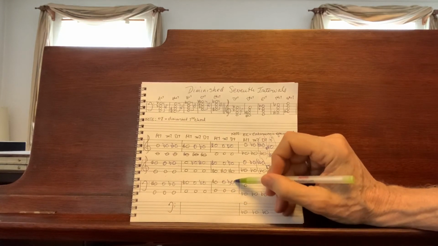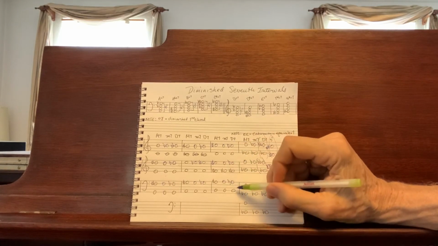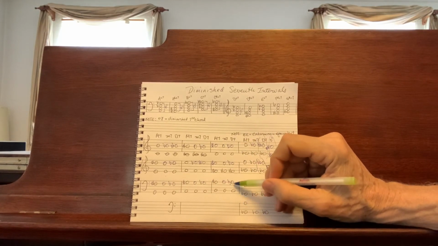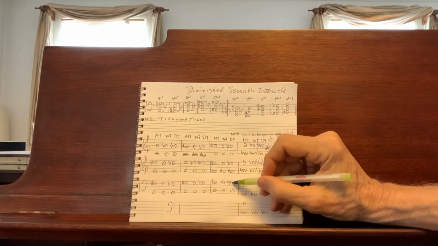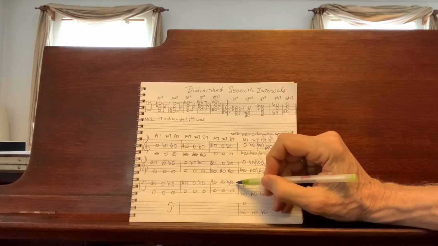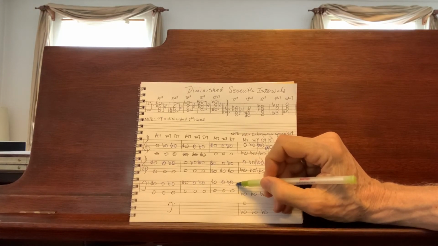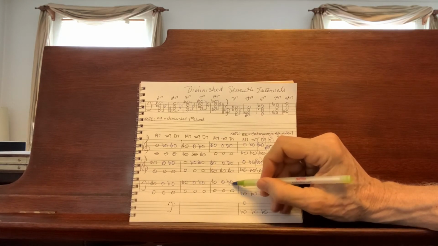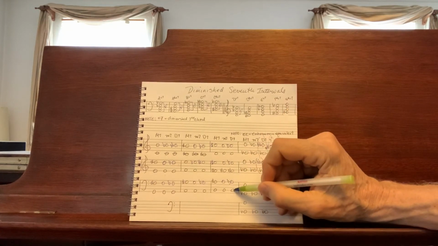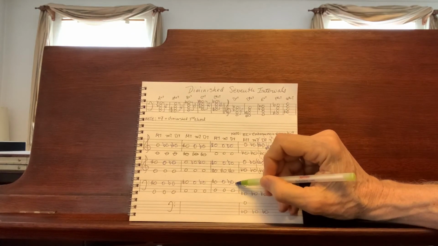And does B to A flat, the diminished seventh, have an enharmonic equivalent interval by some other name? Well, yeah, because an A flat is also the equivalent of a G sharp. And we know from our knowledge of the B scale that B to G sharp is 1 to 6 of that scale. So the enharmonic equivalent of B to A flat, the diminished seventh, would be B to G sharp, which would be a major sixth.